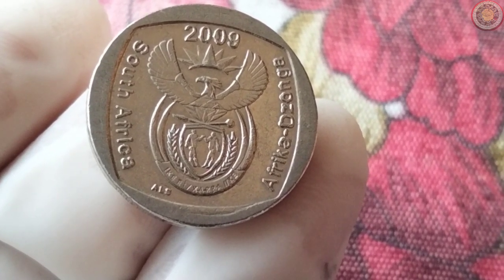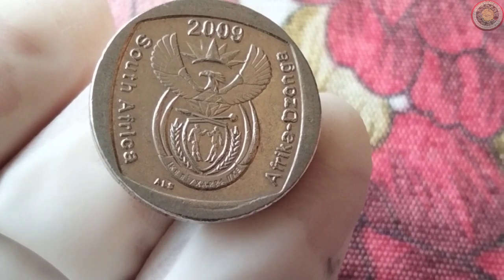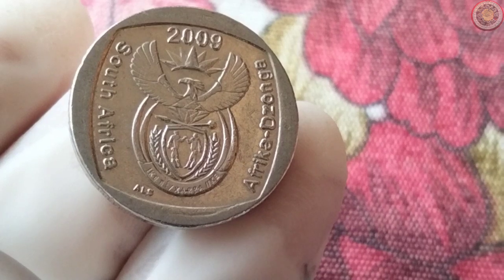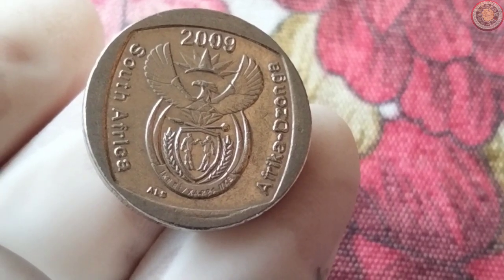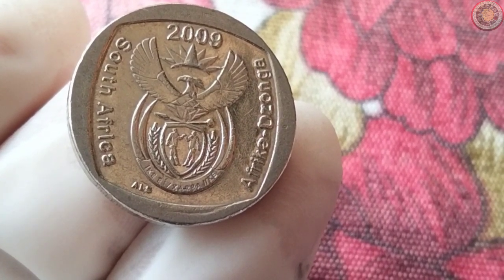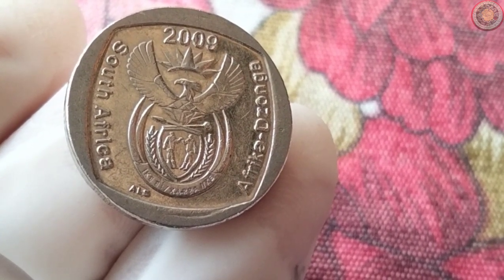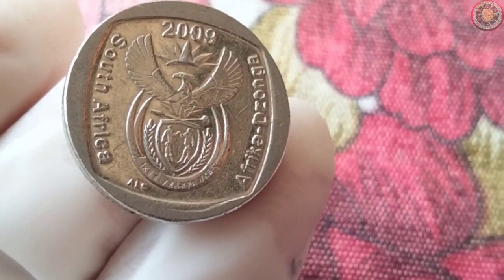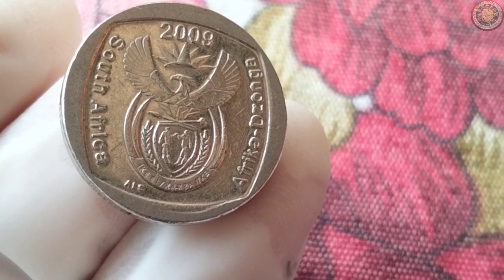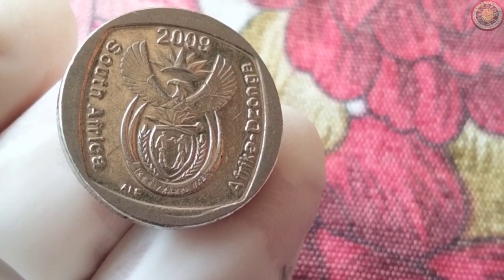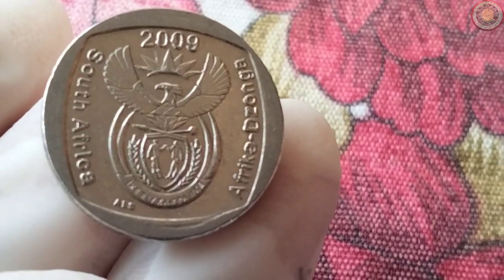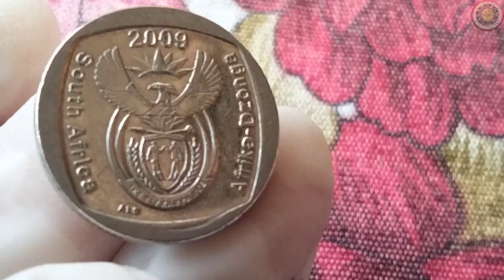If you're considering clipping this coin for any reason, whether it's for jewelry making or crafting, it's crucial to handle it with care. Here are a few tips to keep in mind. Use proper tools. Invest in high-quality coin clippers to ensure precision and minimize damage to the coin. Work in a controlled environment. Choose a well-lit and organized workspace to prevent accidents and scratches on the coin's surface. Consult experts. If you're unsure about the process, consider consulting coin experts or professionals who can guide you through the clipping process without compromising the coin's value.